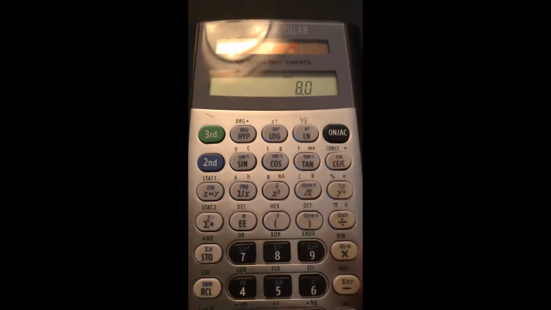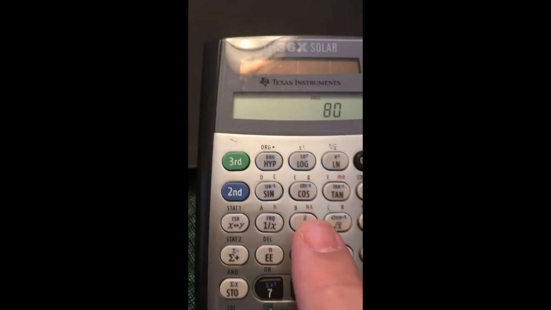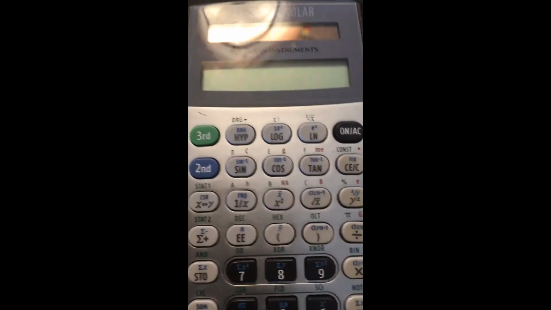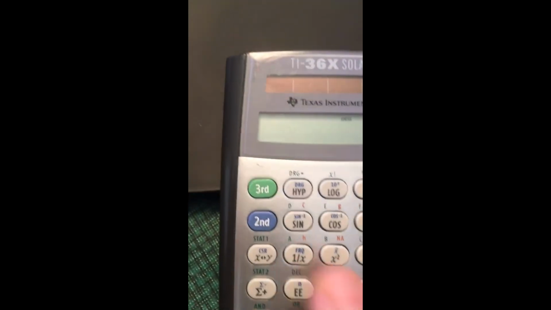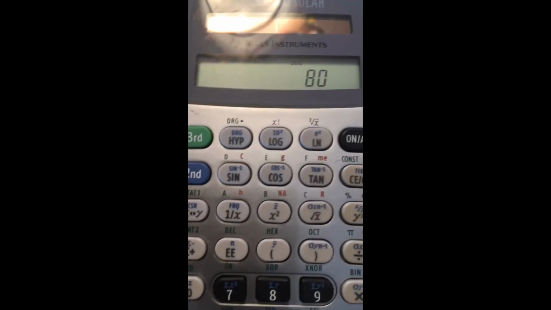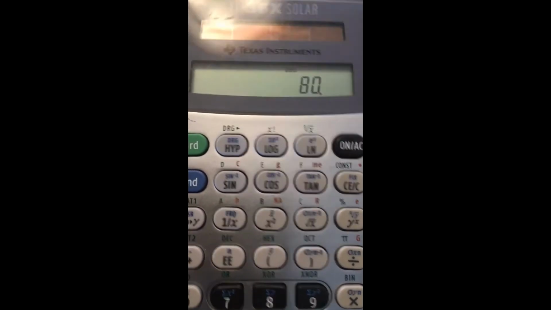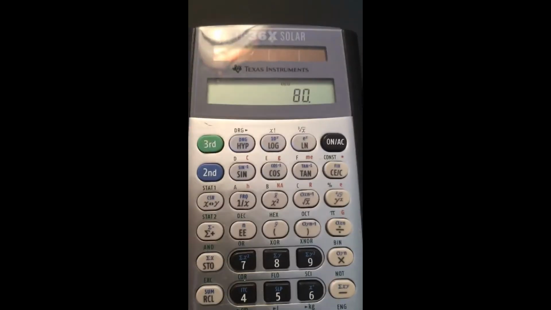Now on this calculator, if I hit the sine button first and then type 80 into the calculator, excuse me, we gotta type 80 first, and then on this calculator, I'm going to want to hit sine after that, and then it will give me 0.984. If I did the reverse and said sine, then type in 80 and enter, it just gives me 80 over and over again.